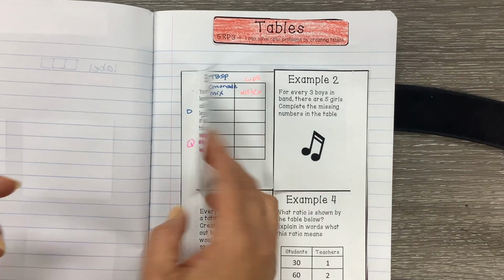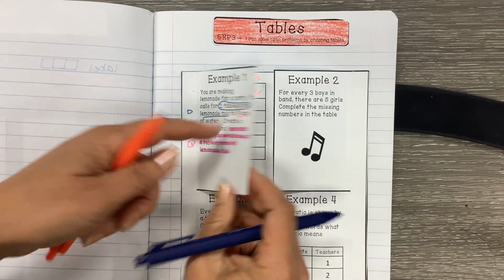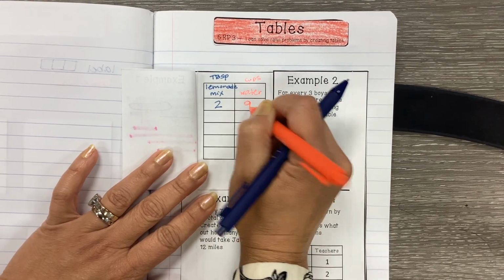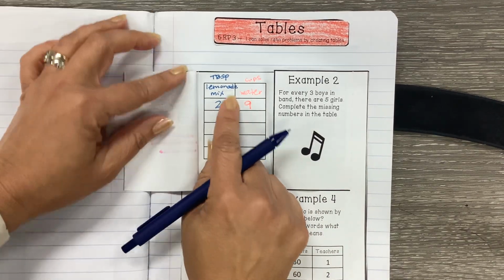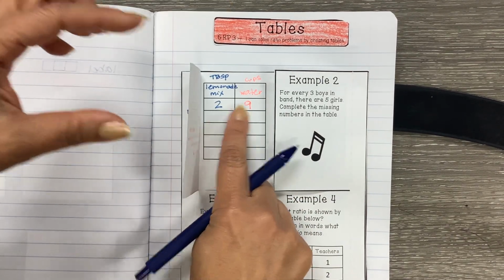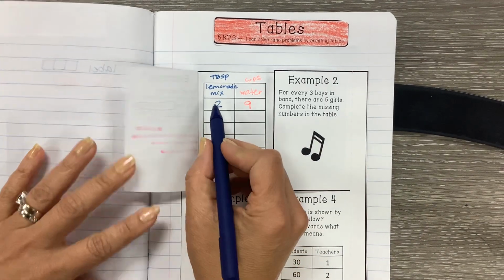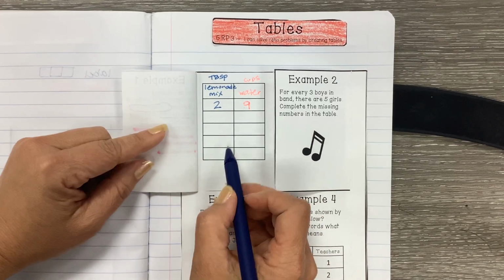So 2 tablespoons of mix, that's my first ratio I'm going to list here, and 9 cups of water. And for this table to work, we need it to be on the same row. If it's vertical like this, if it's horizontal, we want it right across from each other, regardless of how my table's set up. So 2 and water. My goal is to get to 8 tablespoons of this mix.